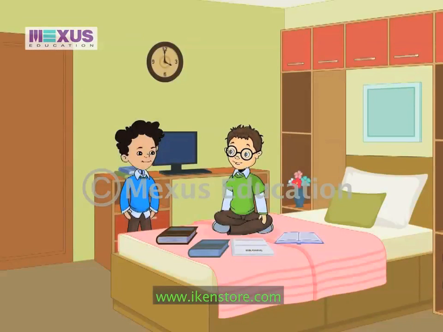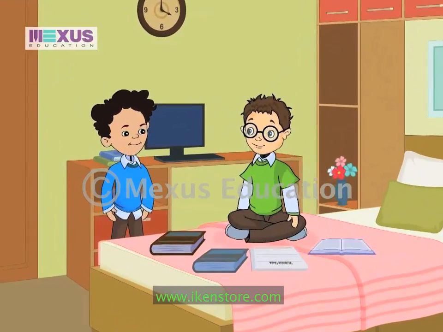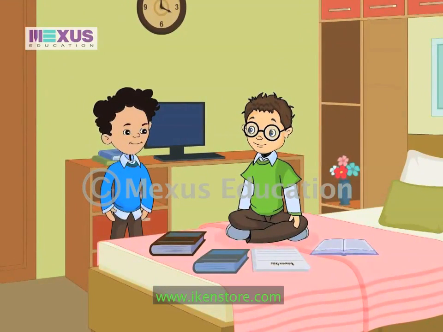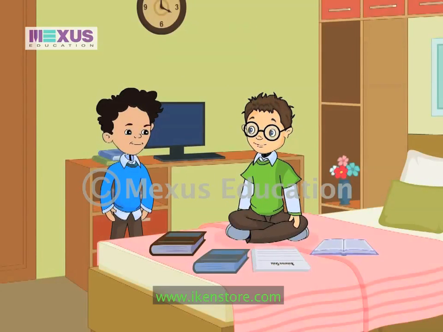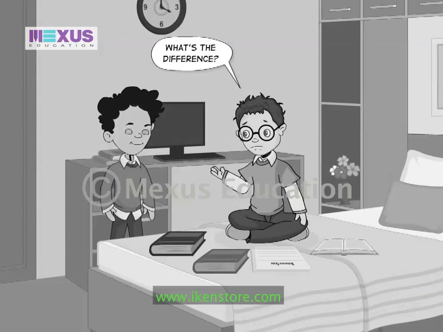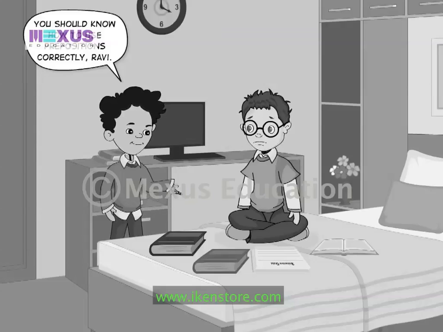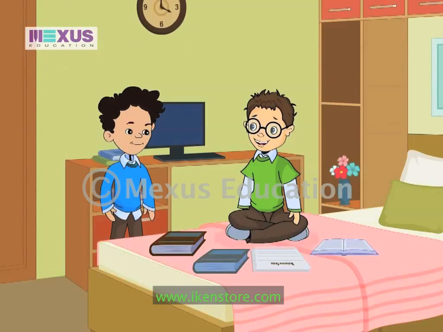Amir has gone to visit Ravi at his house. Ravi has to prepare a science project for school. Ravi tells Amir that he has already worked since 2 hours on the project. Amir corrects him, saying that he must use the word for. Ravi does not realize the difference. Amir informs him that one must learn to use prepositions correctly. He decides to teach Ravi about the use of prepositions. Come, it is time for us to learn about the use of prepositions.